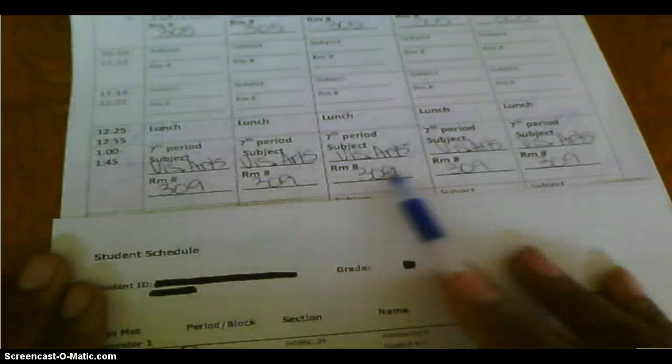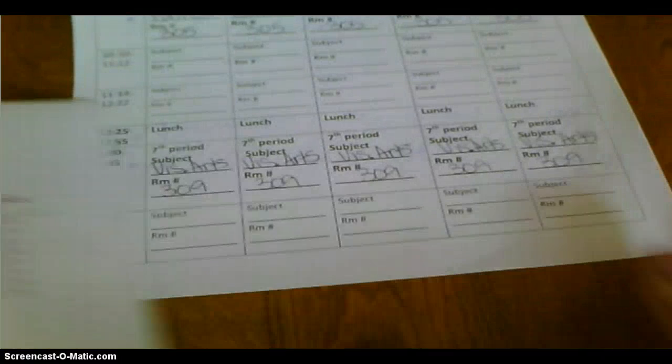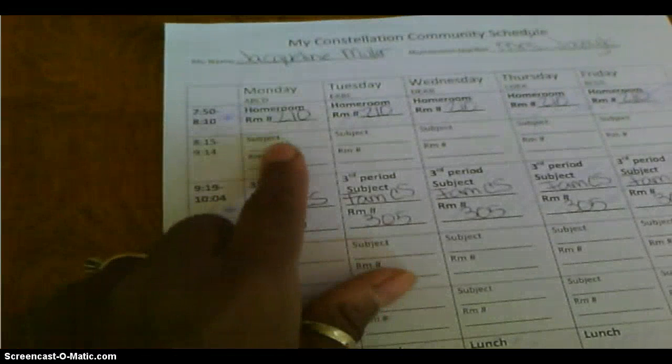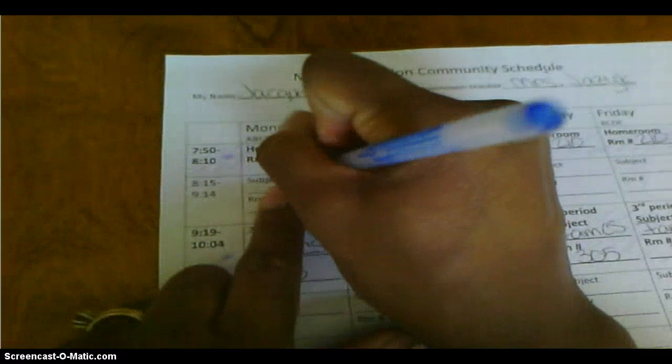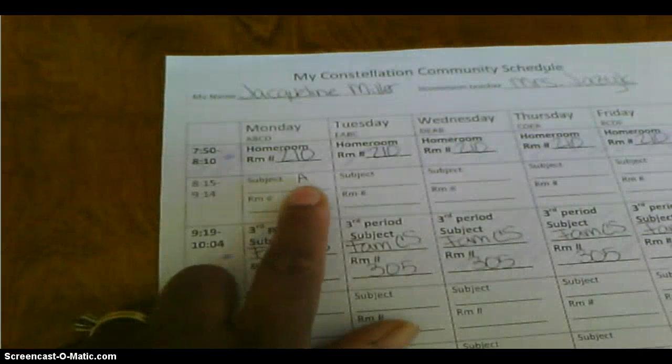Okay, I've just finished filling in the 7th period special here. It is the same all the way across. Now, we're getting into the part of our schedule that changes every day. By the word subject right here, please put the letter A, because this will be our A block. Only right here, only put the A right here for now, please.